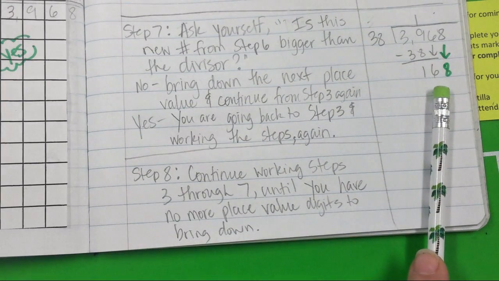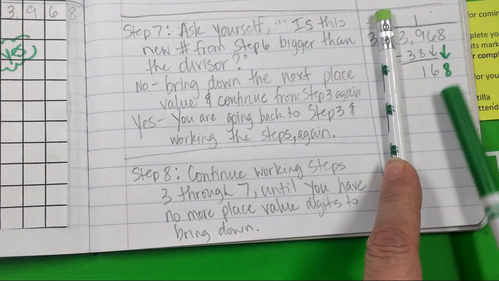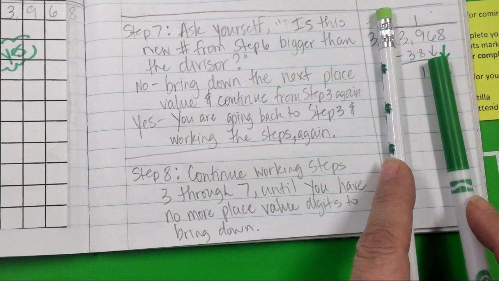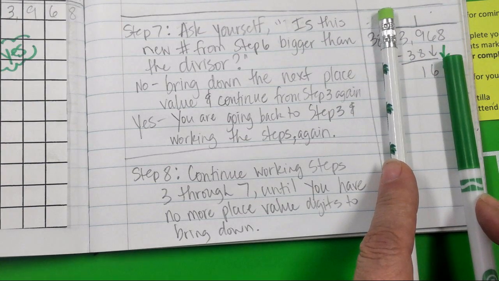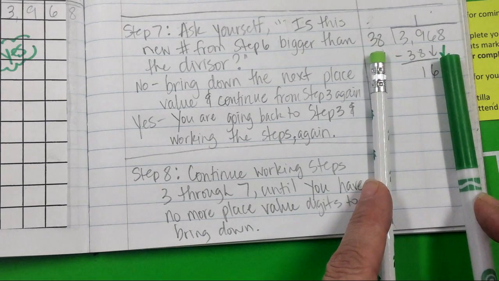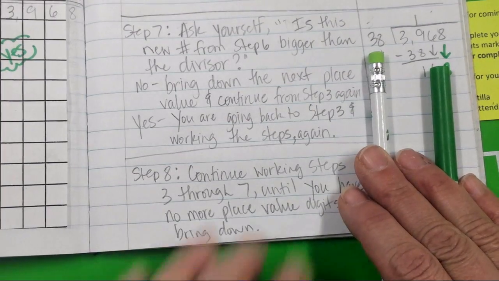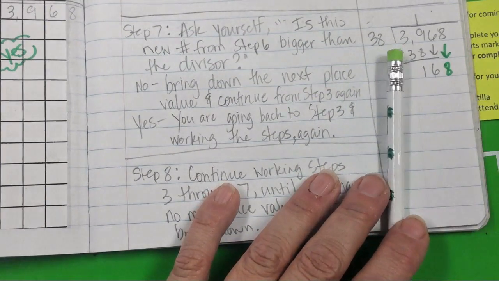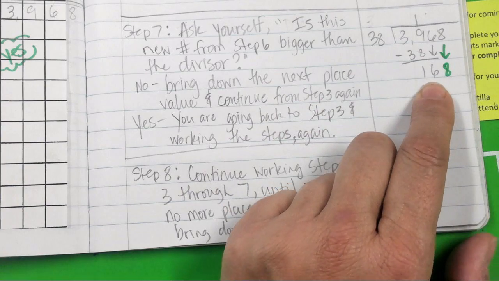So my new number is what? 168. So I have to cover up my ones place, and I'm only looking at 16. We already said 3 doesn't go into 1, right? Did we ever say how many times 3 will go into 16? It'll go about 5 times, right? But I'm working with 38, right? So, step 4 tells me that I've got to determine the number that will go into 168, right? Does everybody agree with that?